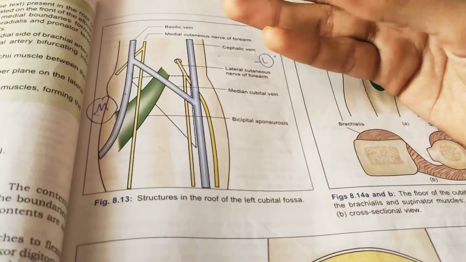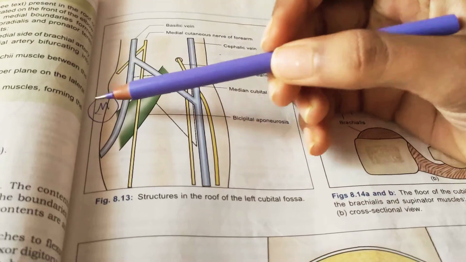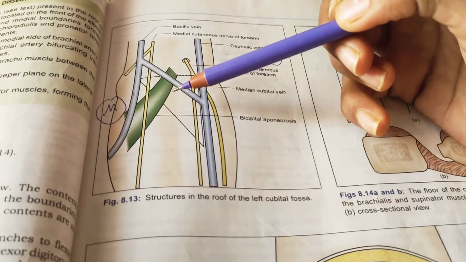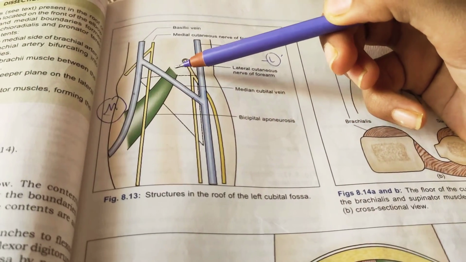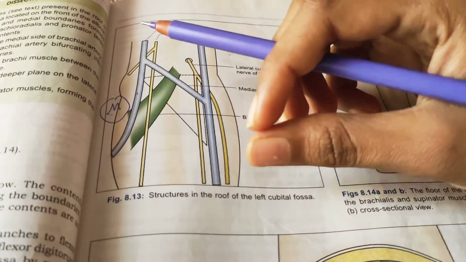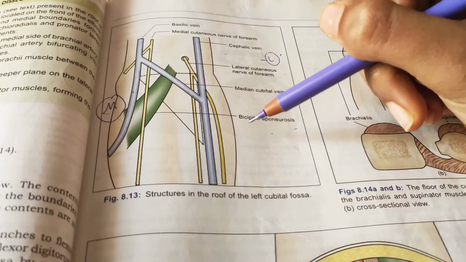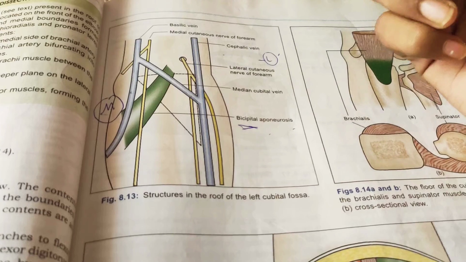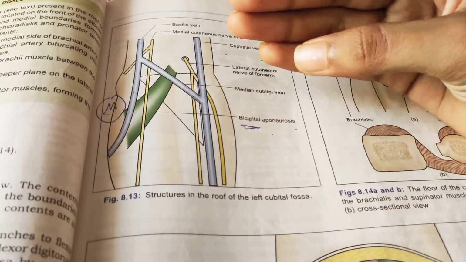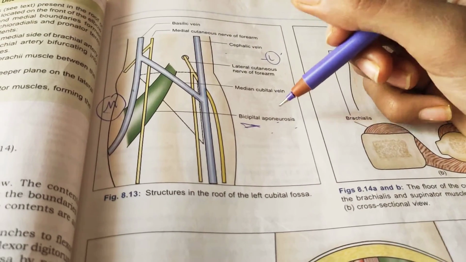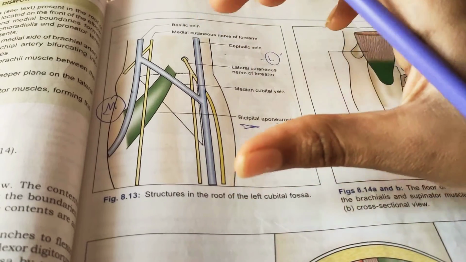Next, after the superficial fascia, you will go deeper, you will get the deep fascia, and after the deep fascia you will see the bicipital aponeurosis. So from where is it forming? The bicipital aponeurosis is actually a continuation of a tendon. A tendon later converts into a sheet-like structure that is called an aponeurosis. Hence the name bicipital, because it's coming from the biceps brachii muscle tendon. The biceps brachii muscle has a tendon in the form of a sheet, and that forms the bicipital aponeurosis. So this is about the roof.